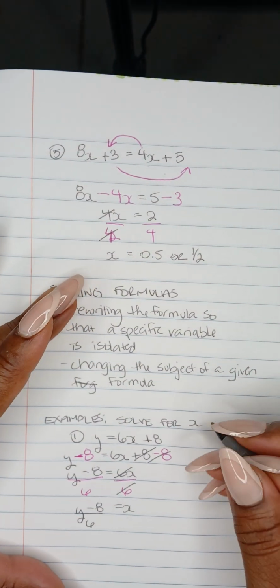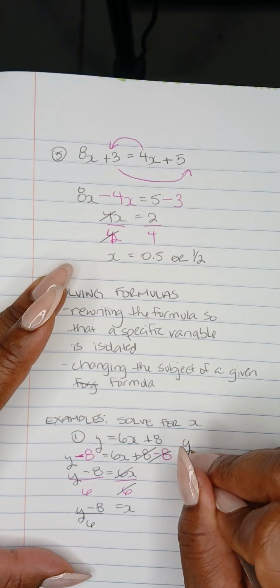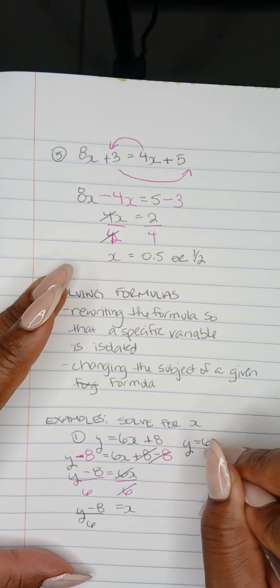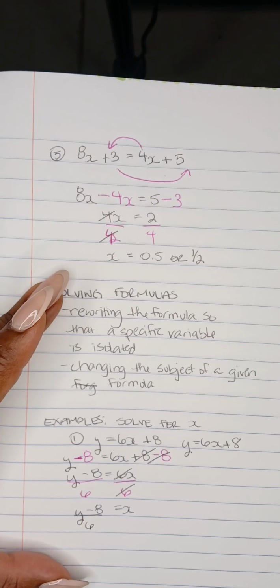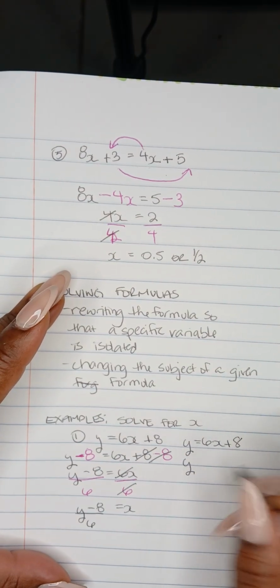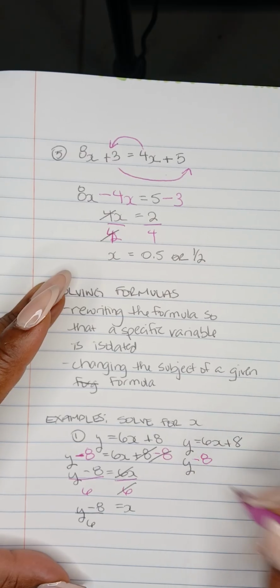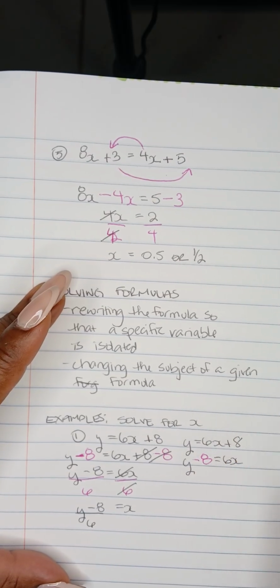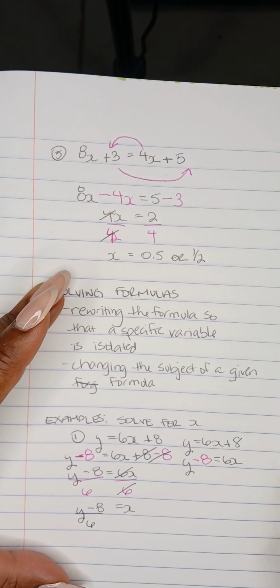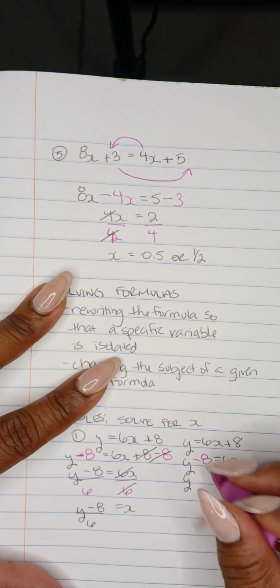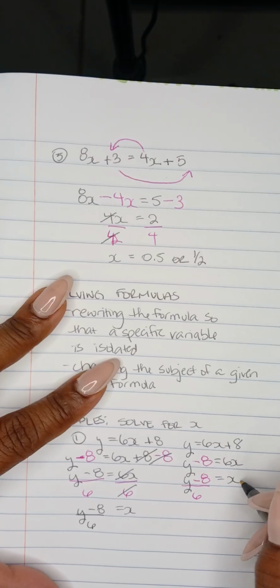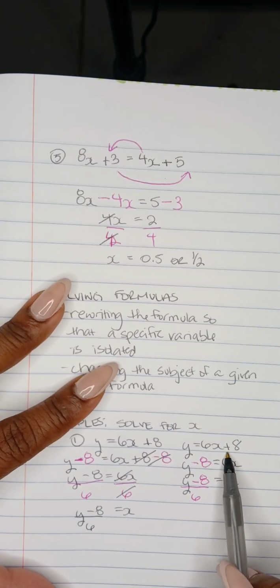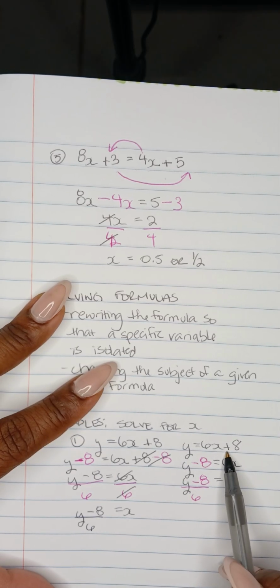Or, of course, if we have y equals 6x plus 8, the second way, which is just move it to the other side of the equal sign and change the operation, we would have y minus 8 equal to 6x. Okay. Then we would have y minus 8 over 6 is equal to x. Why? Because we had to move this 8 to the other side of the equal sign. So your positive changed to negative, or your addition changed to subtraction.